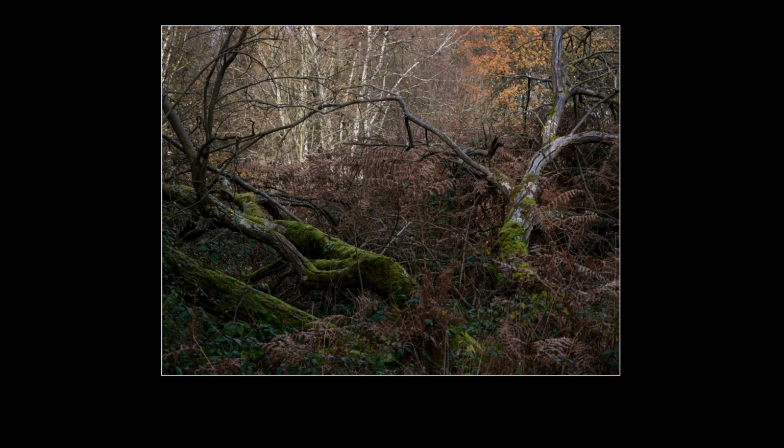Yeah, I don't mind that. I quite like it. It's got stuff going on in there, quite a lot going on in there, but it's woodland, isn't it? So if I want minimalism, I probably wouldn't take that picture.